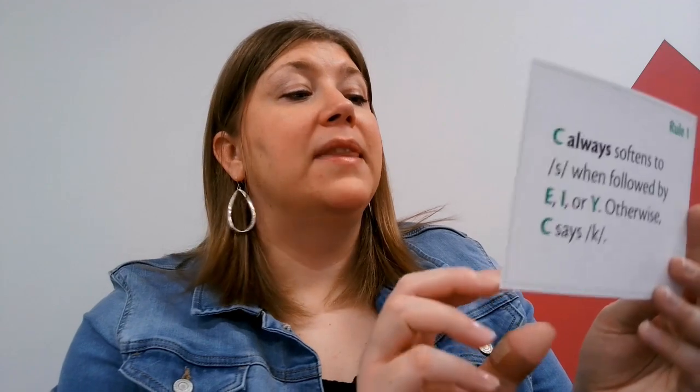On the back of these, for instance, if a spelling rule is tripping your child up, you can look at some examples on the back, and those are words that you can kind of work through with your child to help them practice those spelling rules. Here's another example. They'll learn to say, G may soften to J only when followed by E, I, or Y.